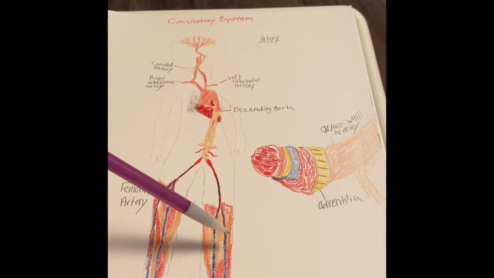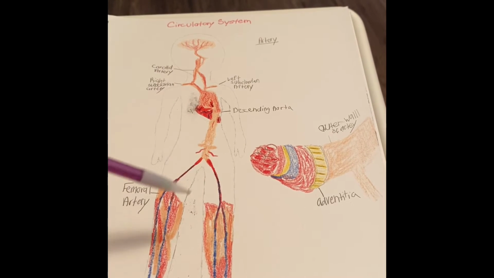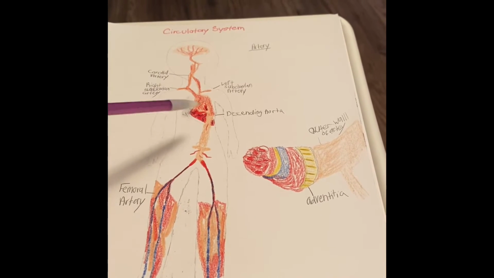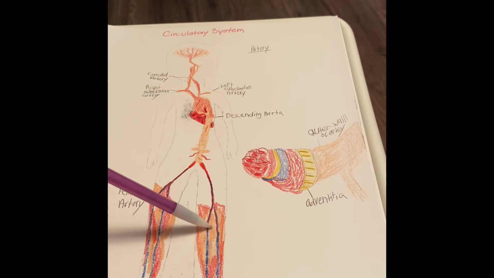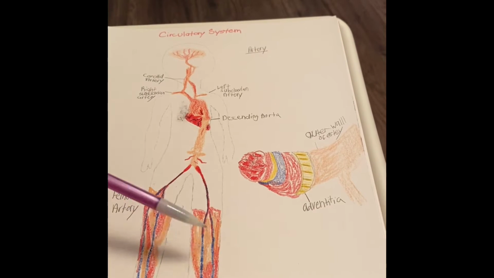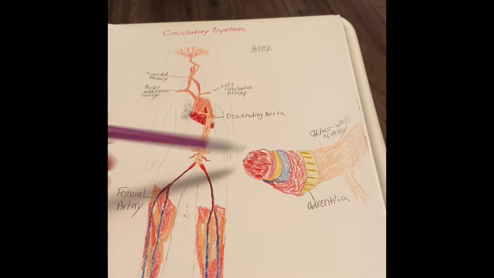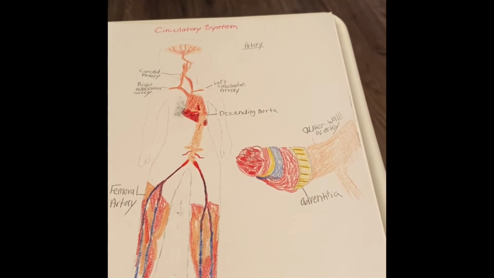Okay, and it pumps blood. That's how the blood travels throughout the body, but the blood can't travel throughout the body without the arteries. So that's what the arteries are for.